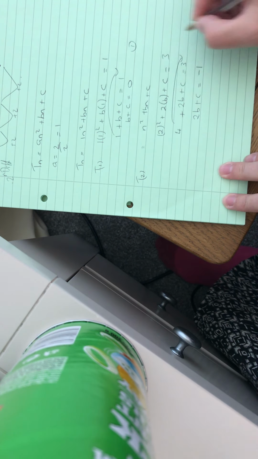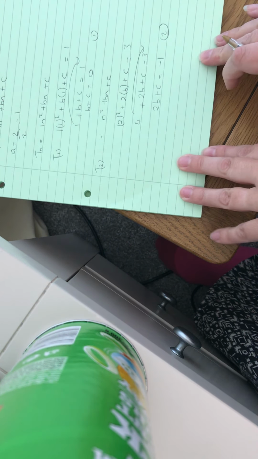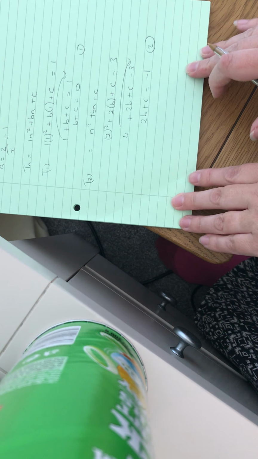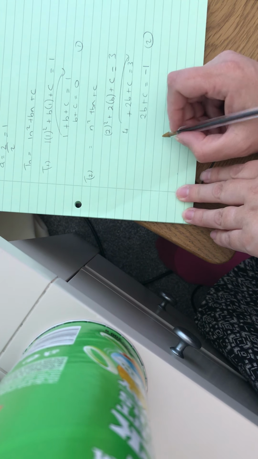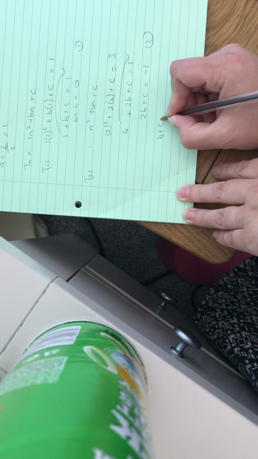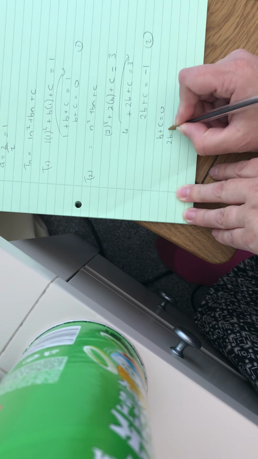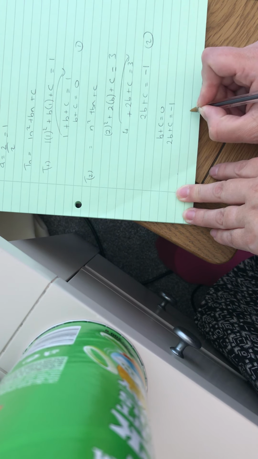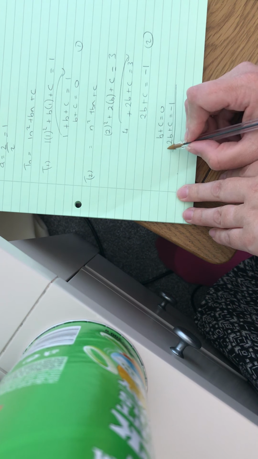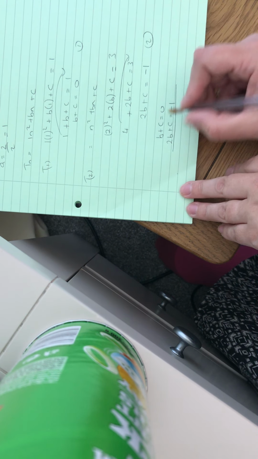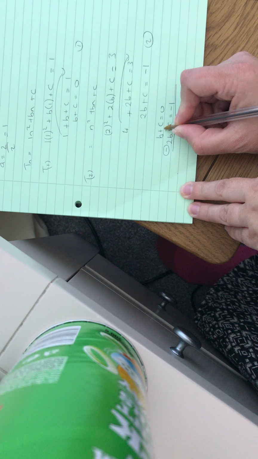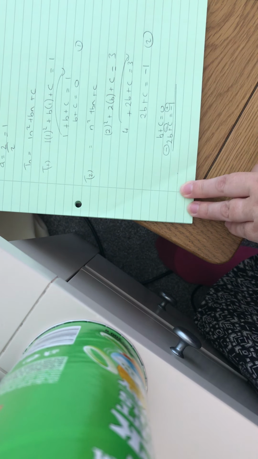Now you've got two formulas, 1 and 2, and you're going to do a simultaneous equation with those two. So it's going to be b plus c is equal to 0, and 2b plus c is equal to minus 1. I'm going to change the signs across the bottom line. So that's going to become a minus, that's going to become a minus, and that's going to become a plus. Why am I doing that?